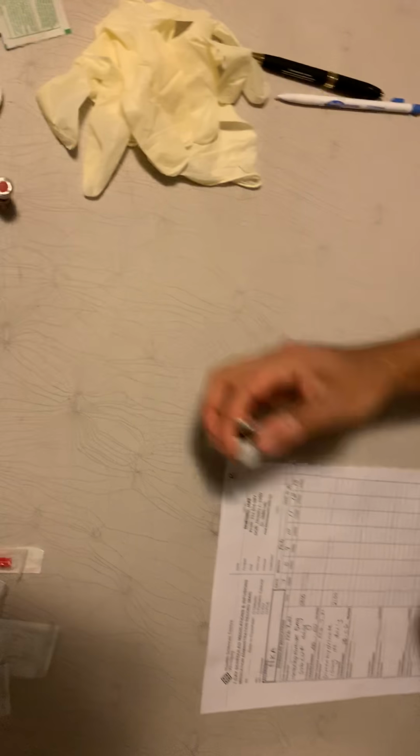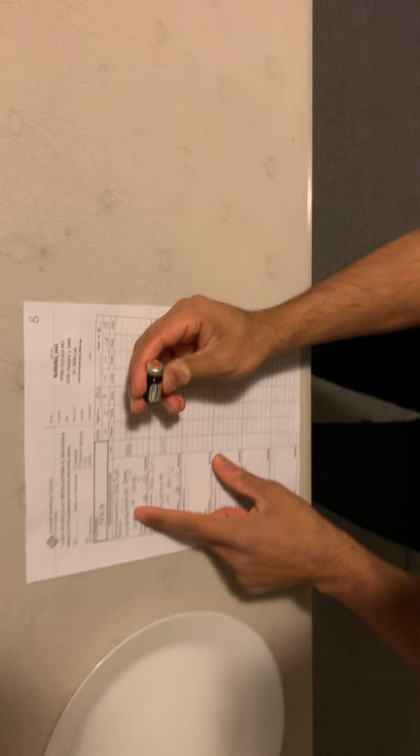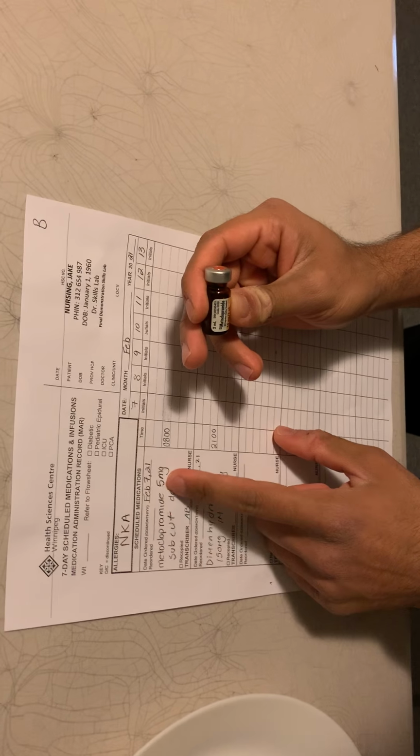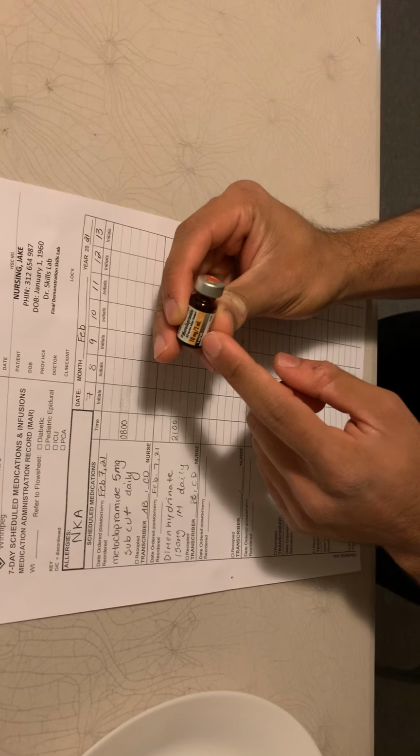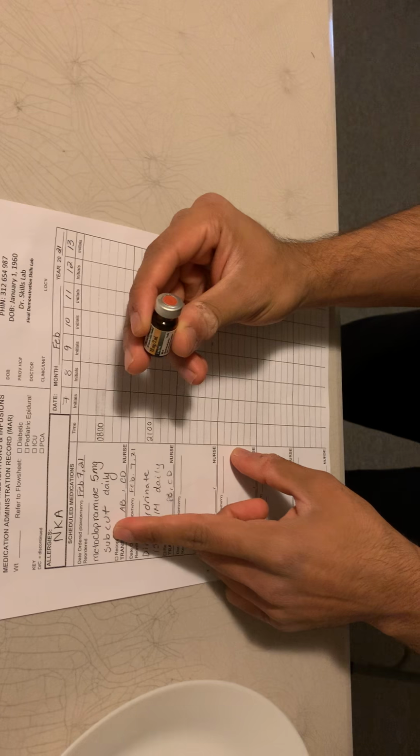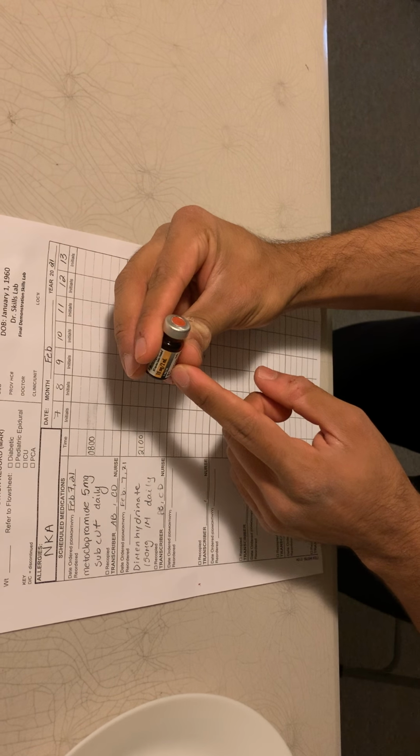Here's the medication I will be needing. This is metoclopramide. Dose is 5 milligrams. This medication comes in 10 milligrams per 2 mLs, 5 milligrams per ml. The route is subcutaneous. This is an IM/IV vial.